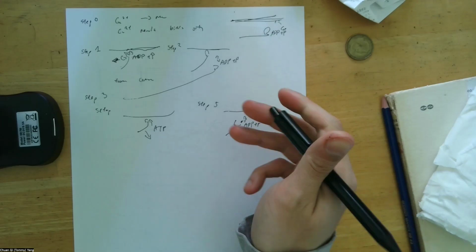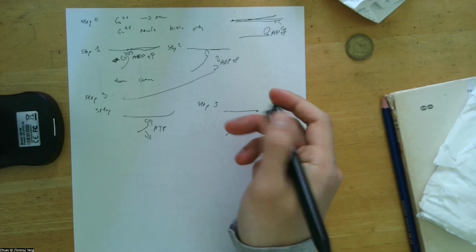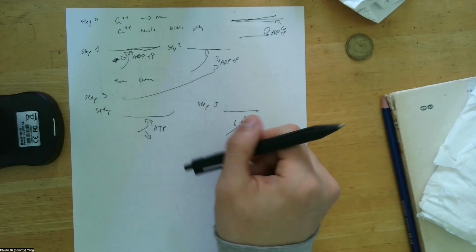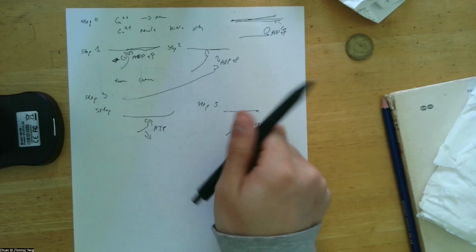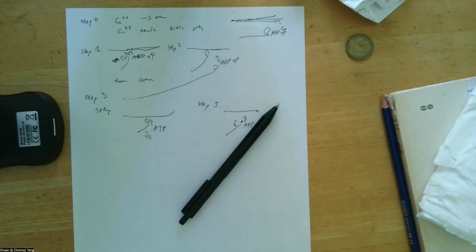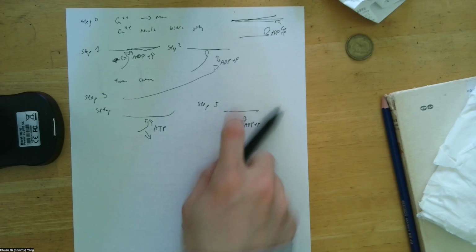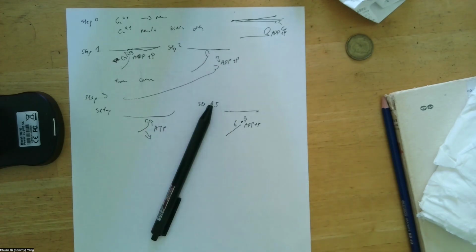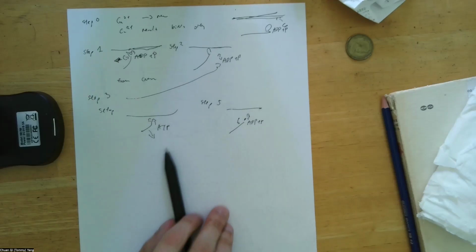Calcium reveals the actin binding site for myosin. And then upon attaching, upon making the cross bridge, the myosin heads release ADP plus P for the power stroke, for the movement part. And then afterwards, you apply ATP to reset the cycle, to detach it, and then the hydrolysis kind of just resets the entire thing.